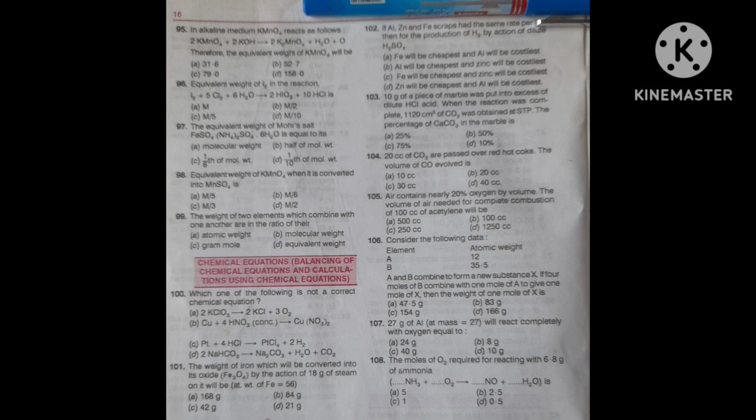Today I will continue from the last class. Last class I was discussing questions based on chemical equation, balancing of chemical equation and calculation using chemical equations. Up to 101 I have discussed. Now I will continue from 102. Now try to understand.